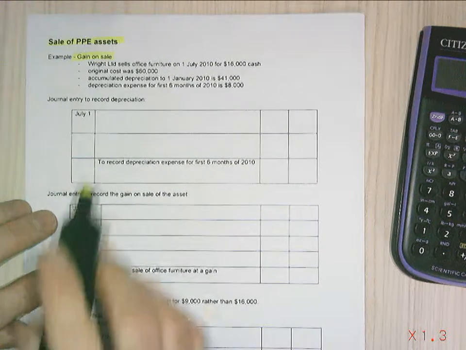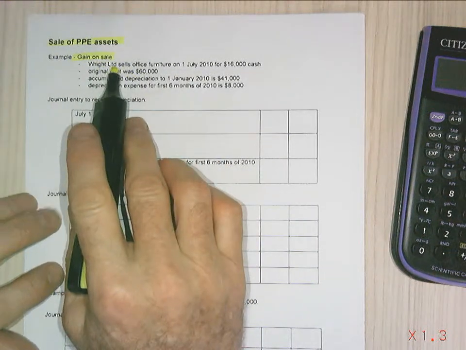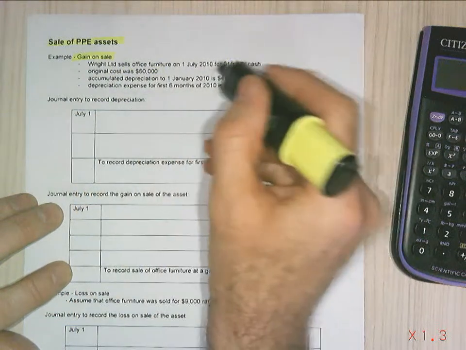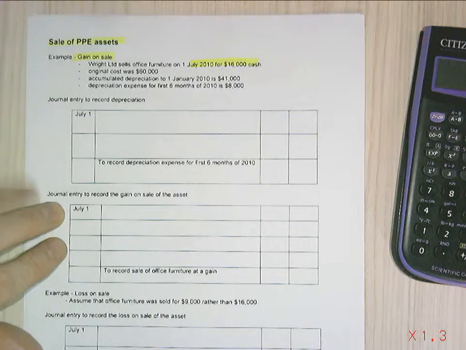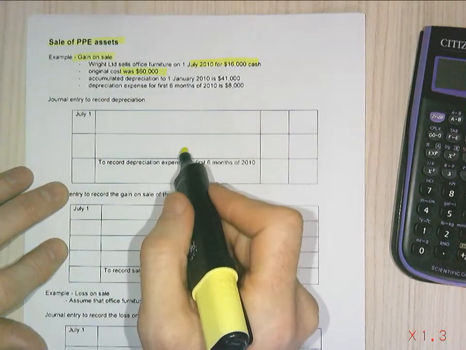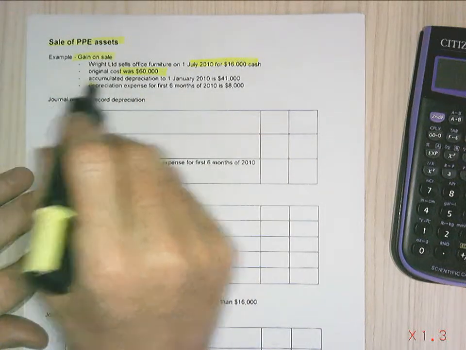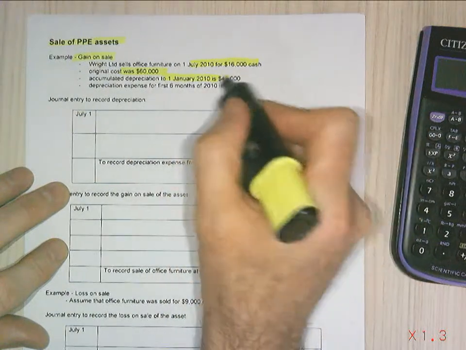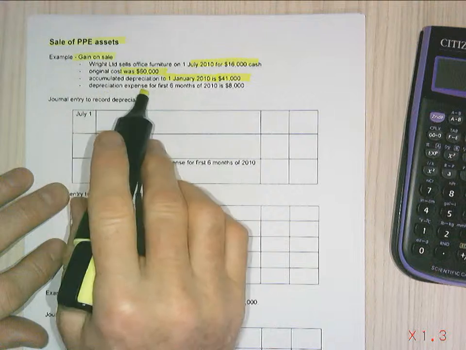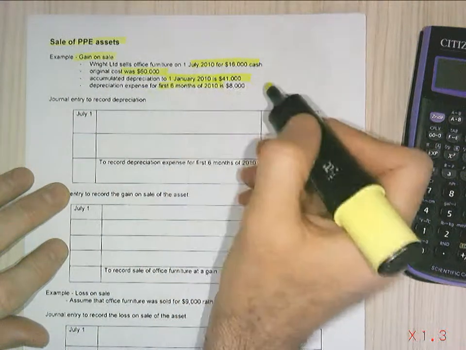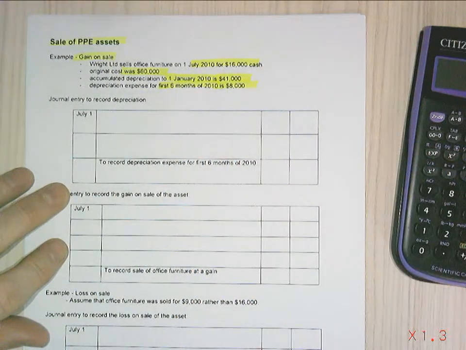on a sale. Now, Wright Limited decides to sell some office furniture on the 1st of July 2010 for $16,000 cash. The original cost of the asset was $60,000 and the accumulated depreciation of the 1st of January 2010 was $41,000. The depreciation expense for the first 6 months of 2010 is $8,000.